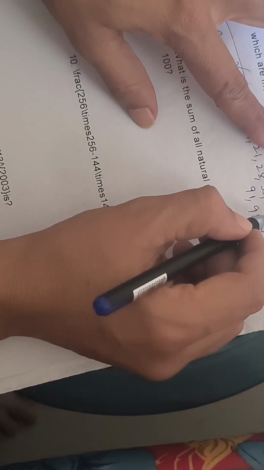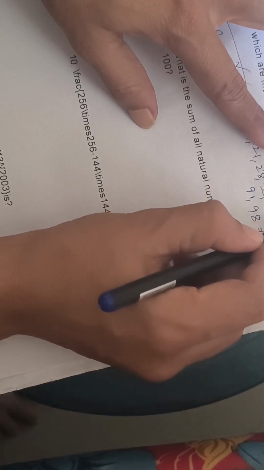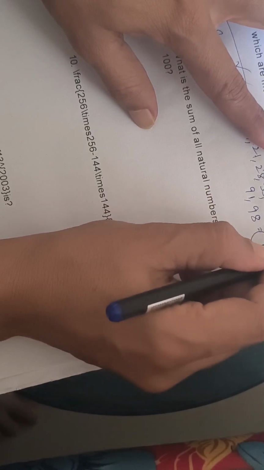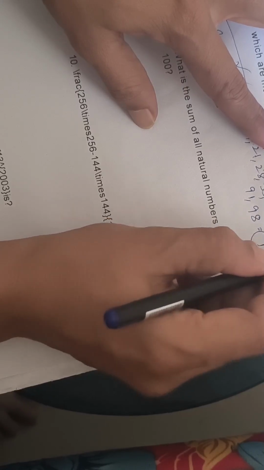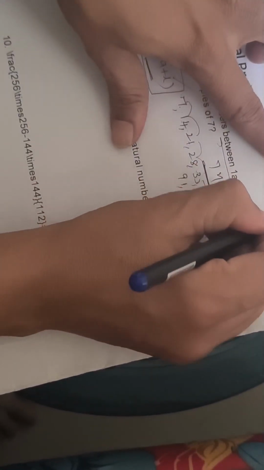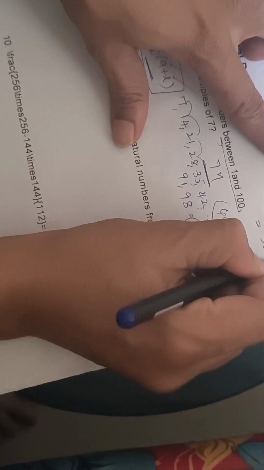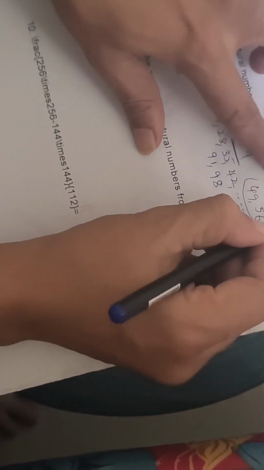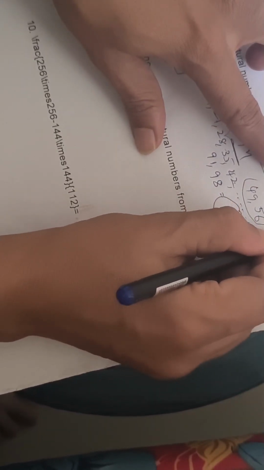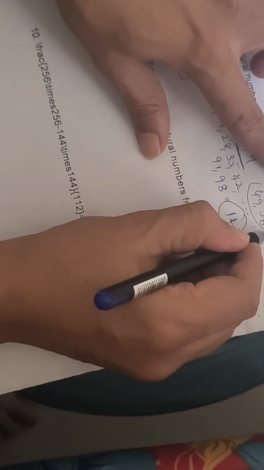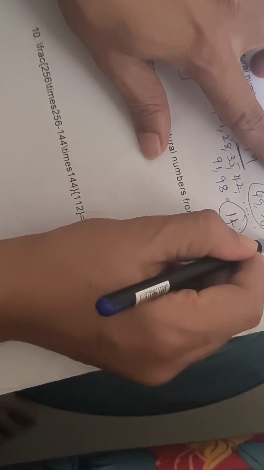1, 2, 3, 4, 5, 6, next number 42. The 7th is 49, and the 8th is 56. So we have to take the average of 49 and 56: 49 plus 56 by 2 gives 52.5. The average is 52.5 and the number of terms is 14. So we multiply 52.5 into 14, and the answer will be 735.